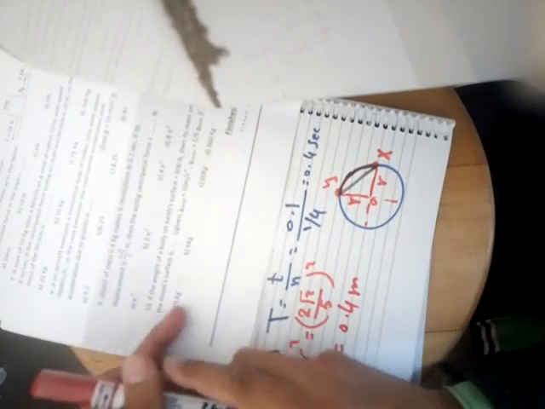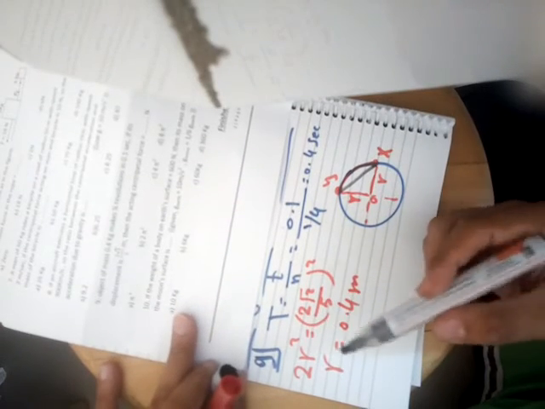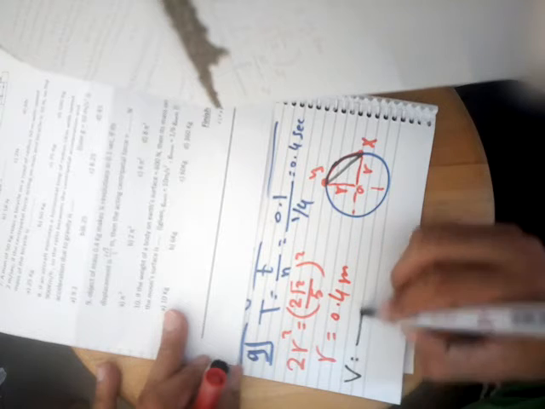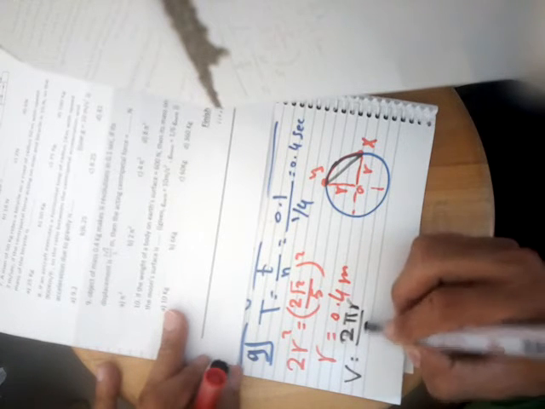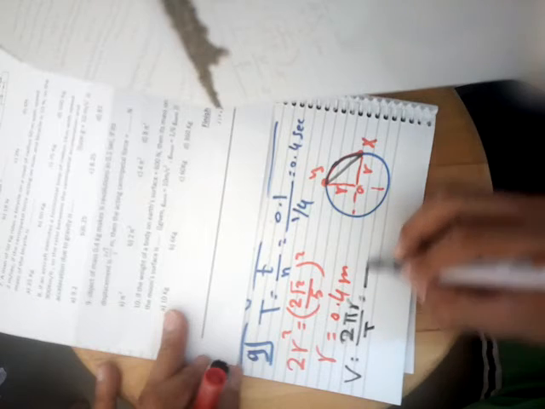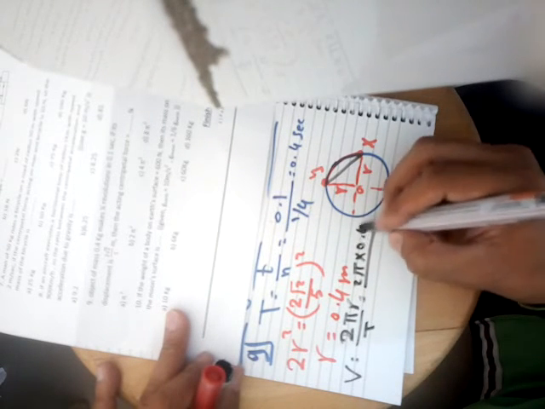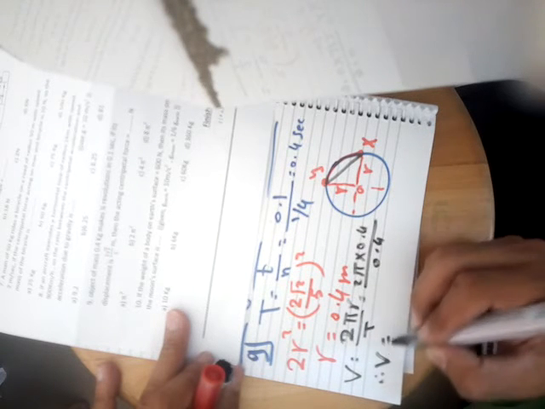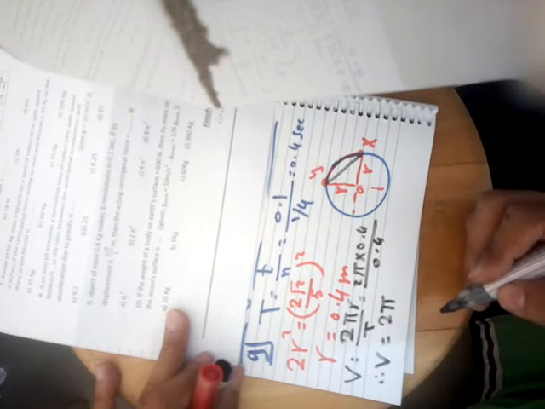We want to find the value of the acting force. To find it, firstly, you must get the value of the linear tangential velocity, which can be calculated from the relation 2 pi r over T. 2 pi multiplied by the radius 0.4 over periodic time 0.4. So the linear tangential velocity will be equal to 2 pi.